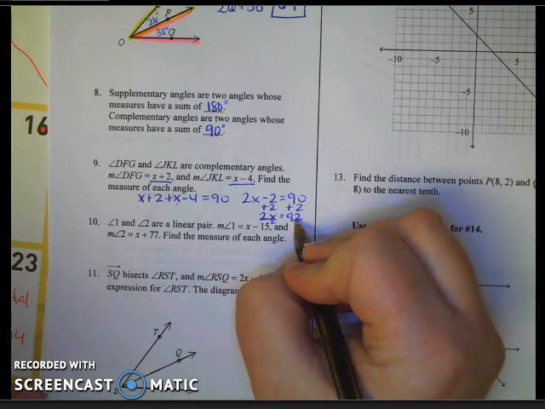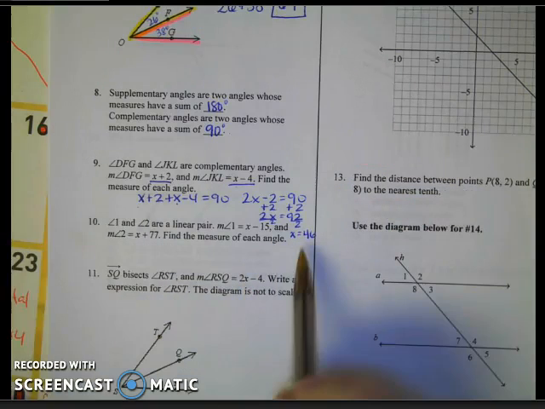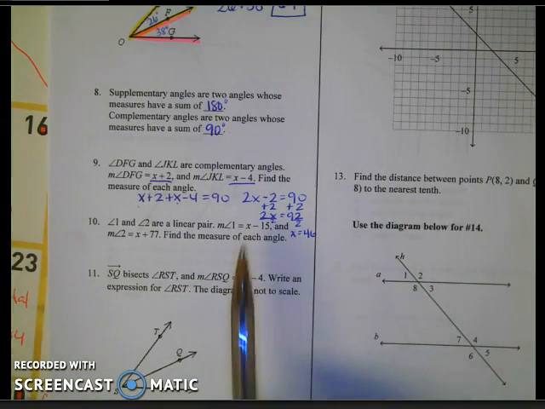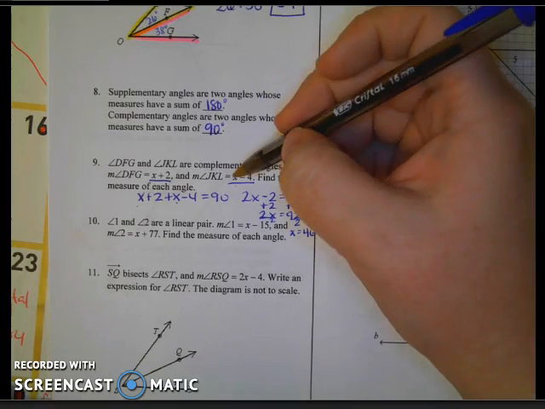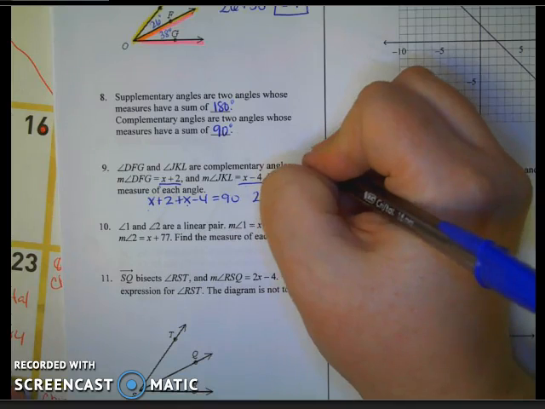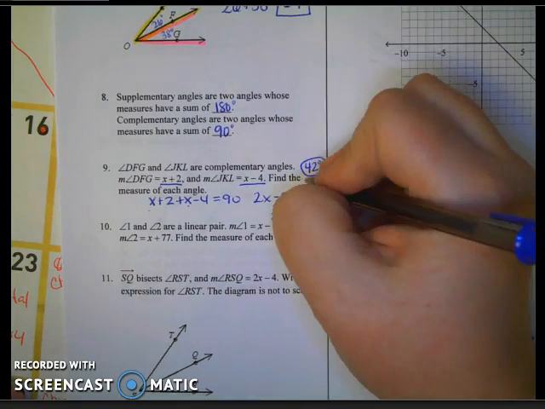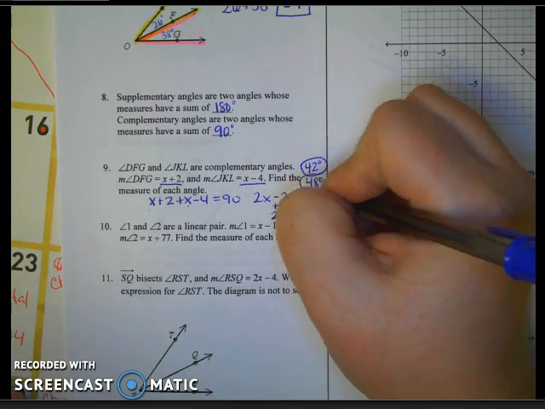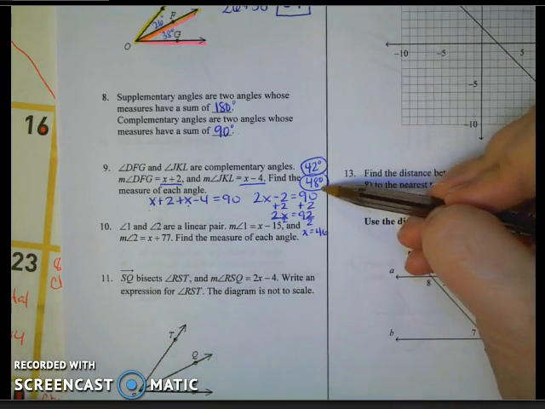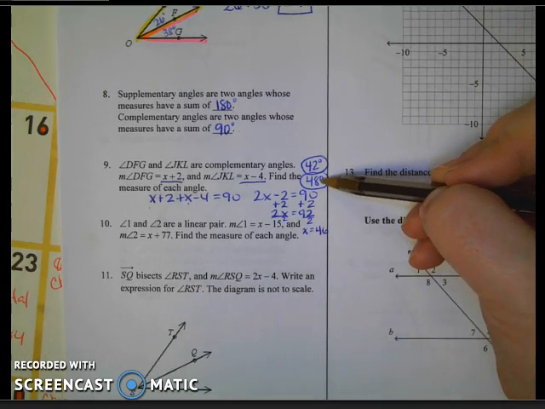Divide by 2, and I get x equals 46. Again, this says find the measure of each angle. So 46 minus 4 gives me 42 degrees, and 46 plus 2 is 48 degrees. If I add them together to double check my work, 42 plus 48 is 90.